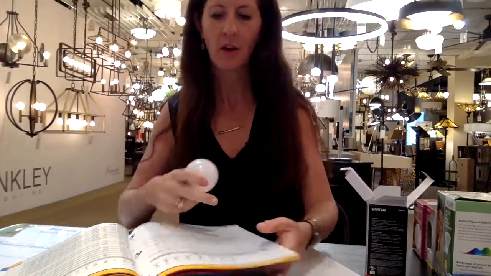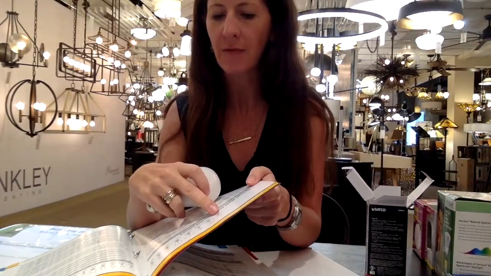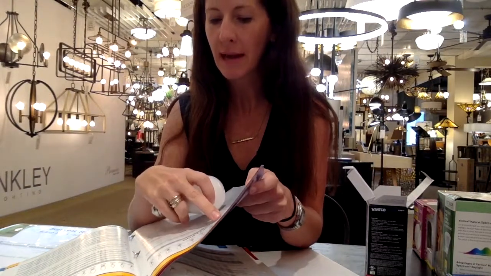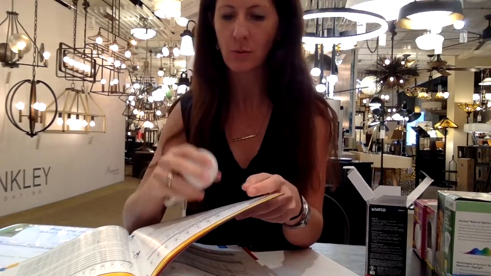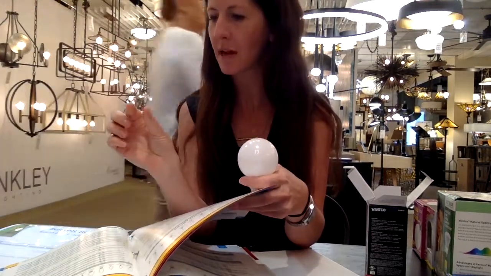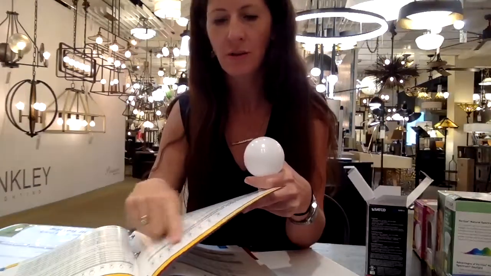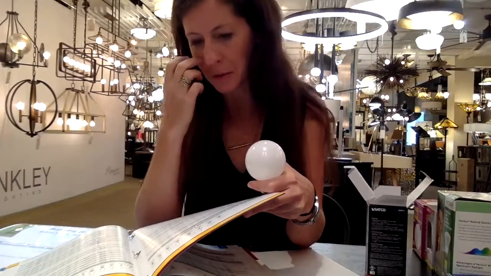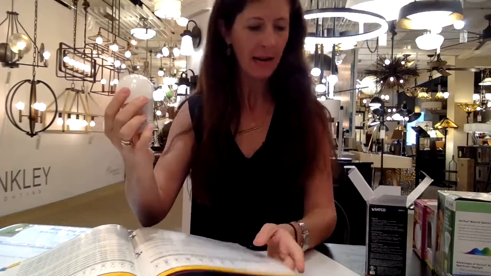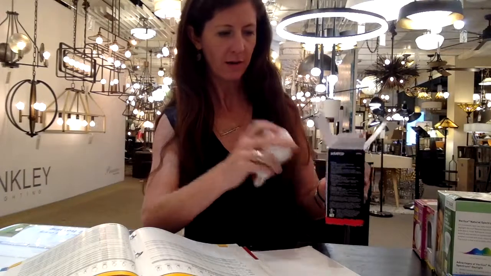And you'll see, like on fans, you'll see an A15. Sometimes they'll have a medium base, and then sometimes they'll have an intermediate base, which is smaller. It's like half the size of a medium base. All sorts of different bases and everything. So yeah, there's our standard A19, and the box does say that right here, so that's helpful.